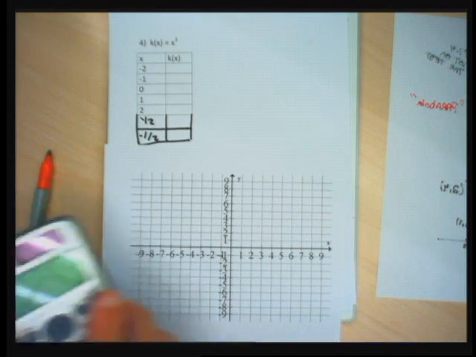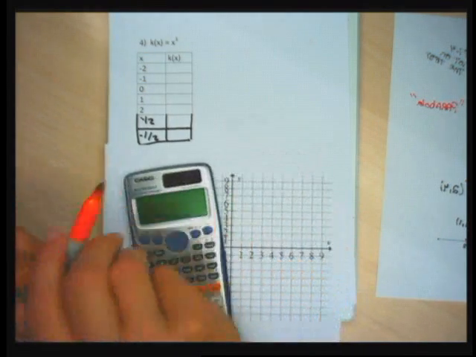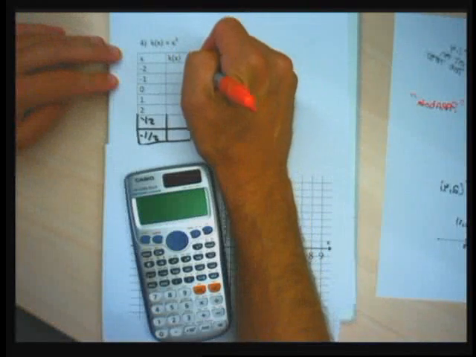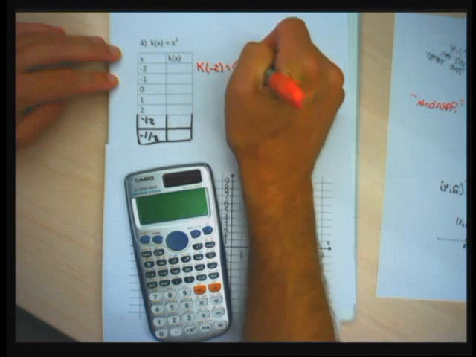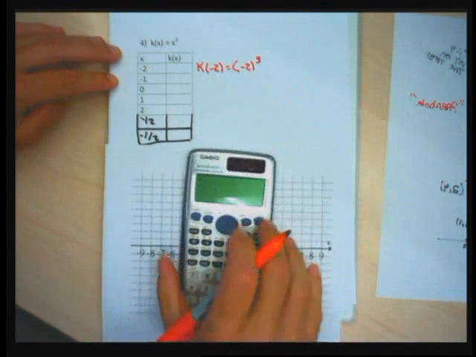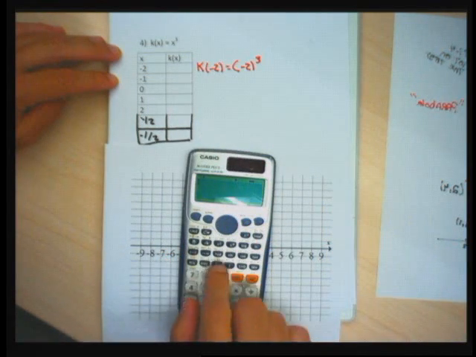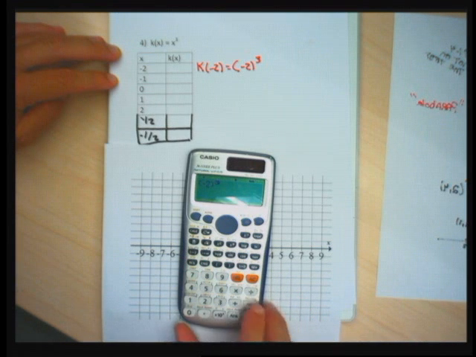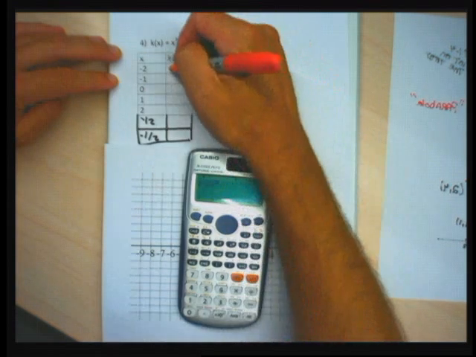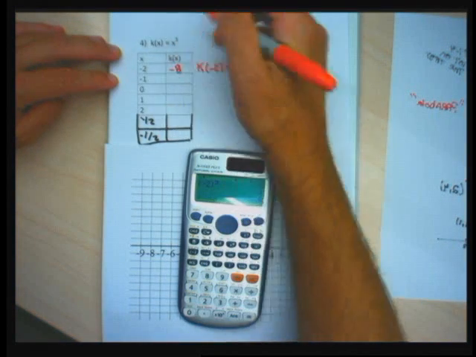Not that I really need to, but for each of these, the first one I'm going to go k of negative 2 equals negative 2 cubed, just because of the fraction I pulled my calculator out. So here's negative 2 cubed, and that gives me negative 8, because that's negative 2 times negative 2 times negative 2.